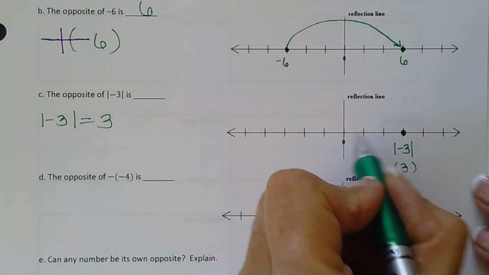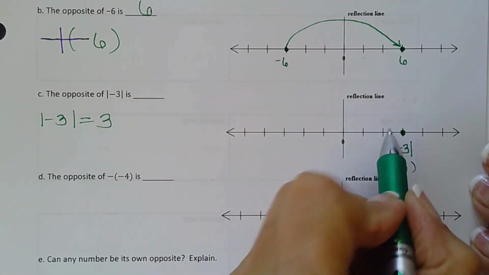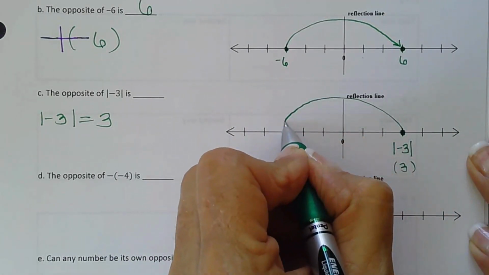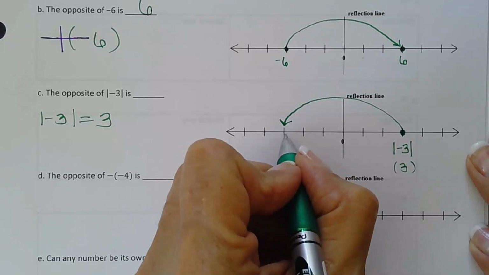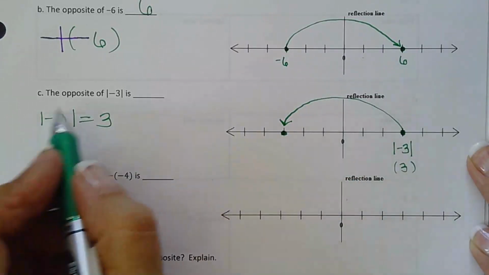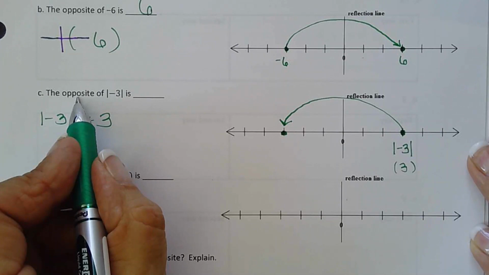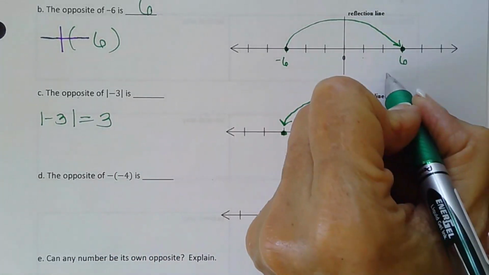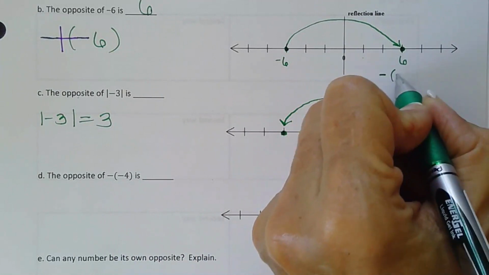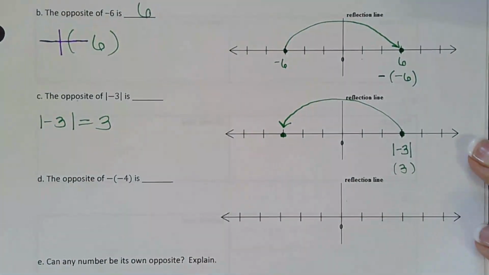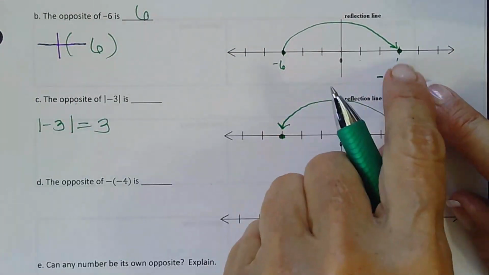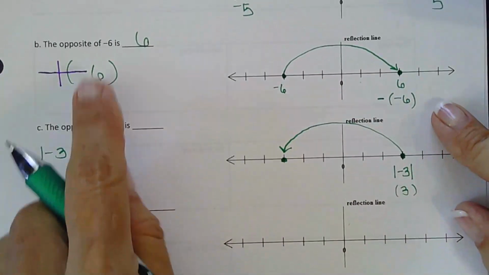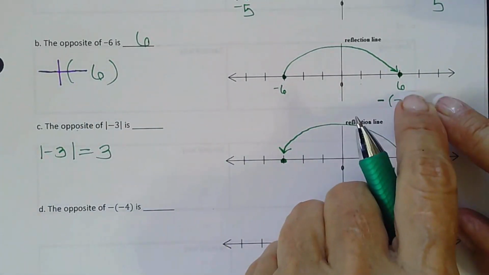And the opposite of 3 units to the right of 0 would be 3 units to the left of 0. And we would label that, remember how I said opposite? Oh, and I forgot to write that here. This would be the opposite of -6. Sorry about that. So that's how we should have labeled that, which is the opposite of -6, yes, which is +6.